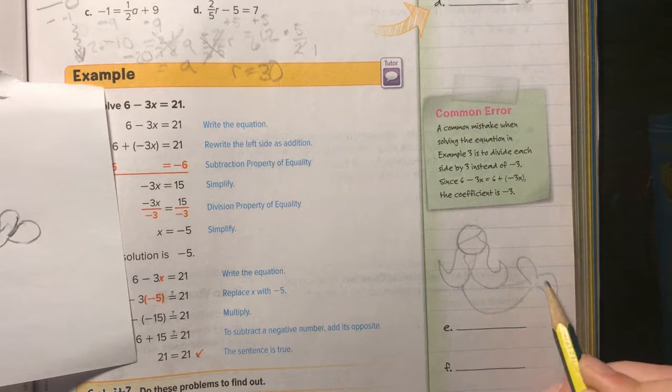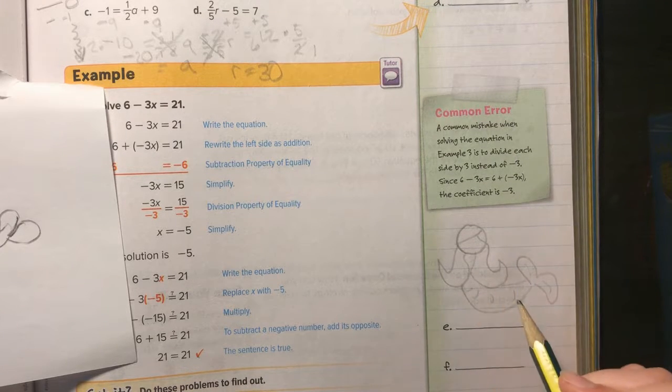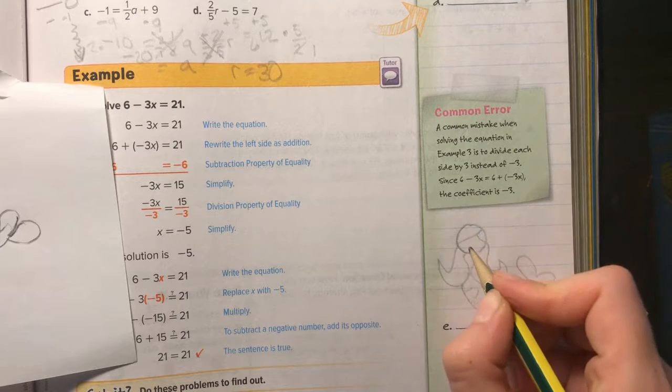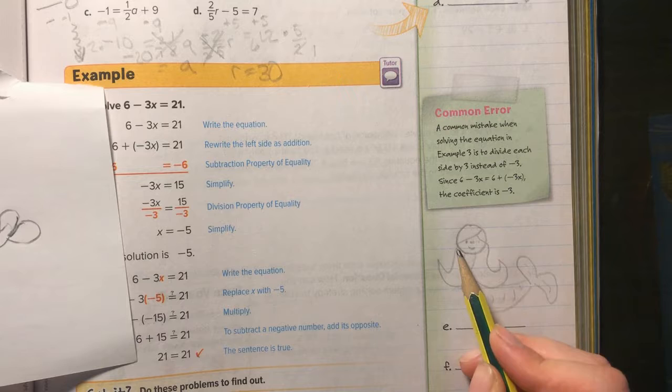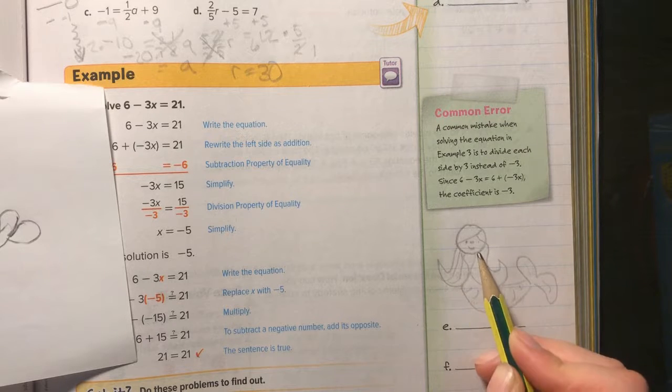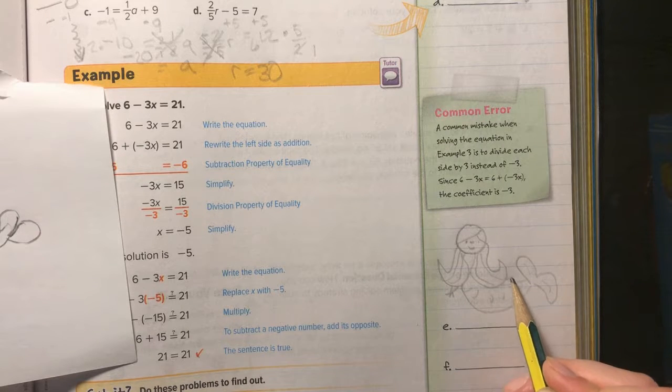It's the important part, right? The tail. Some little scales. Some hands. Oh, hands are so hard.